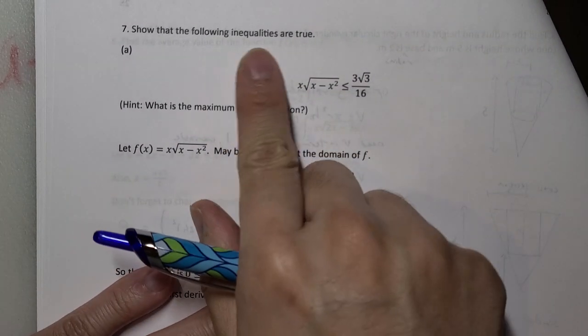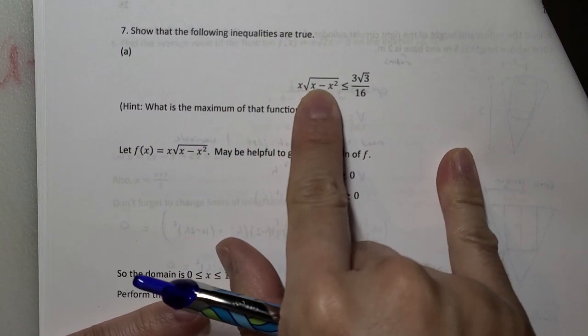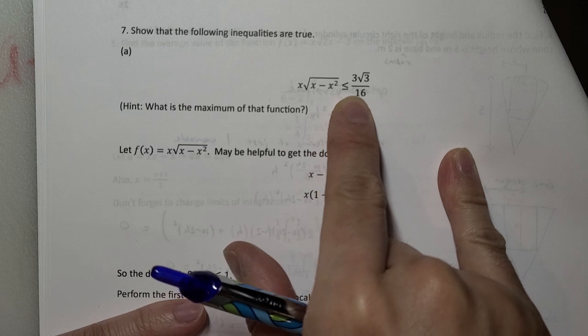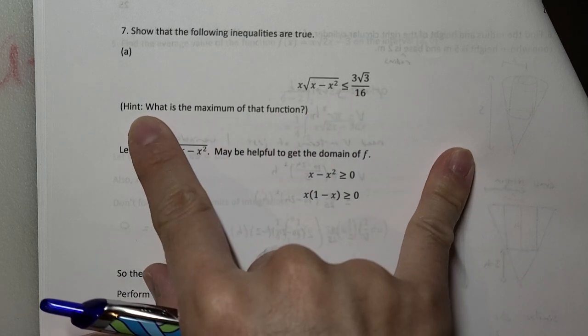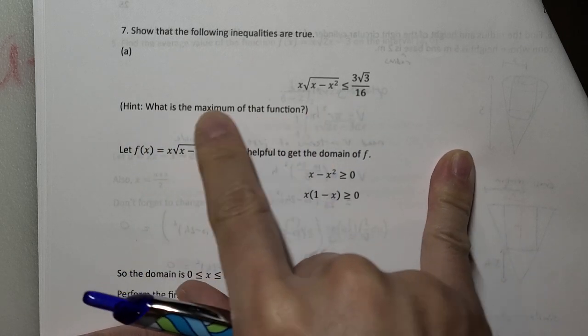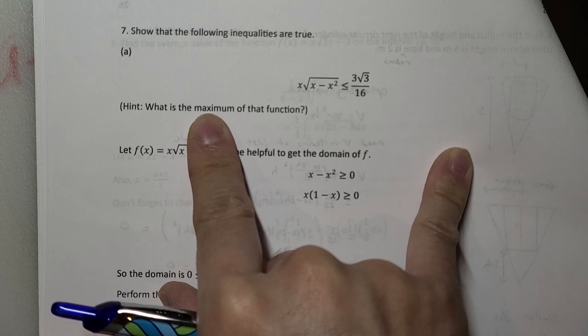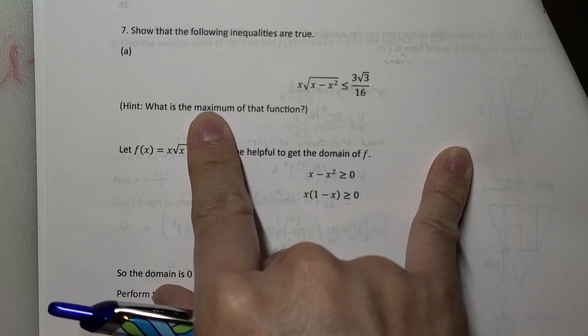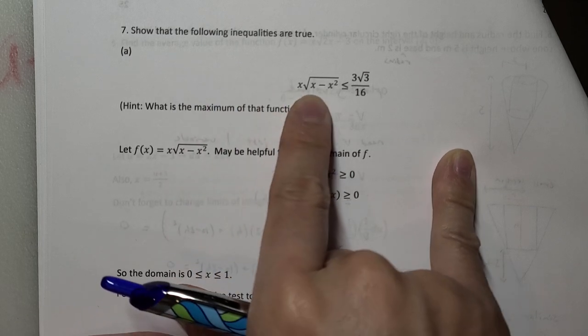Okay, show that the inequalities are true. So first one, the sky is less than or equal to 3√3 over 16. And the professor gave a hint: what is the maximum of that function? So let's not ignore that hint, let's use that hint to our advantage. To get a maximum, we need to differentiate. So let's take this derivative.